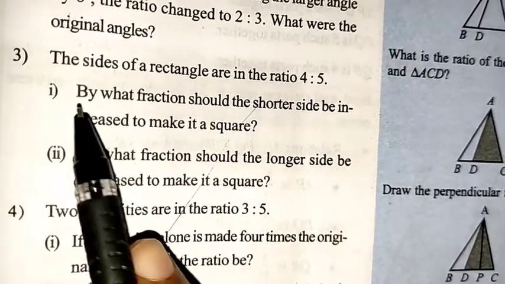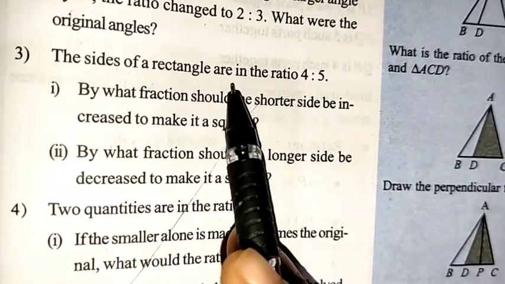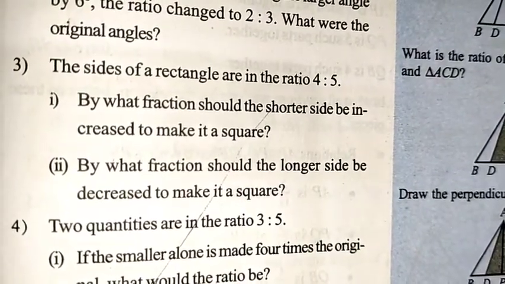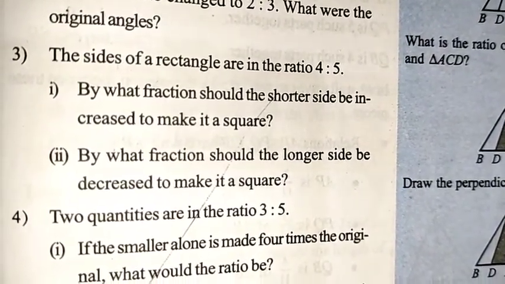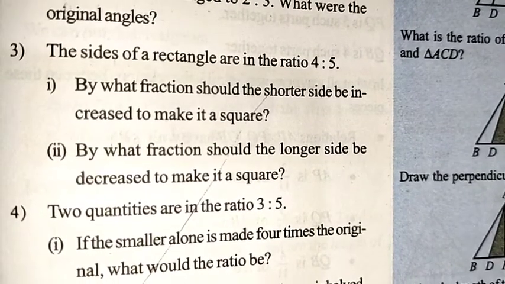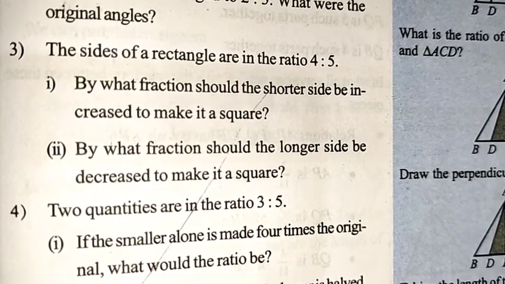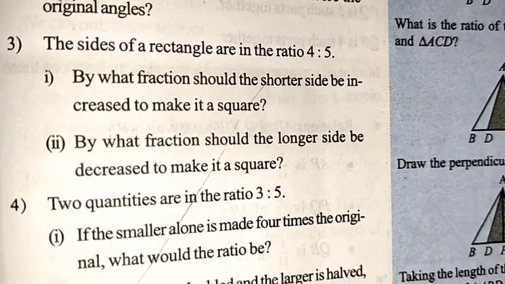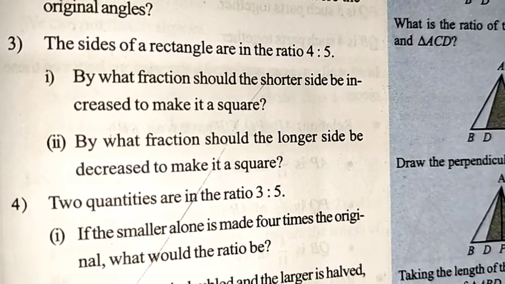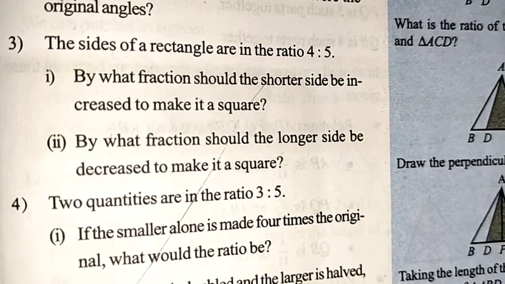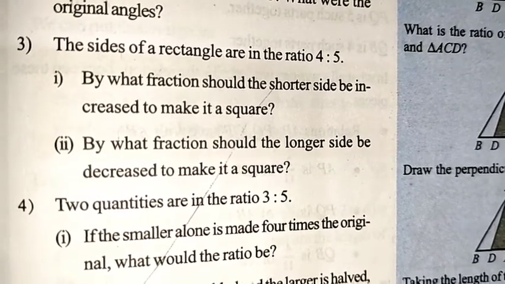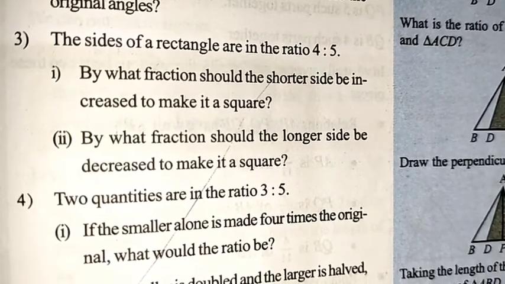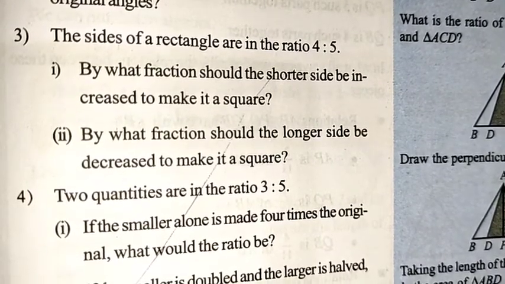Now the second question. The sides of a rectangle are in the ratio 4:5. By what fraction should the shorter side be increased to make it a square? By what fraction should the longer side be decreased to make it a square? Okay, two sub-questions.